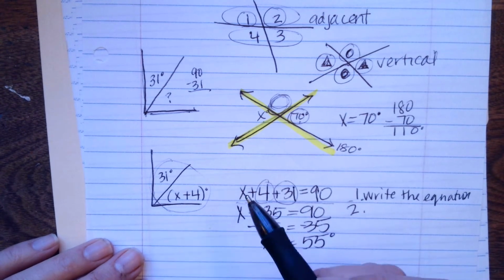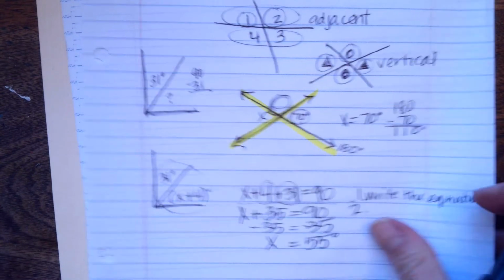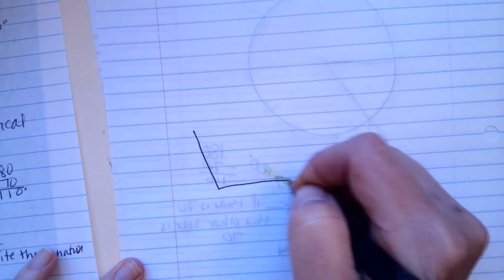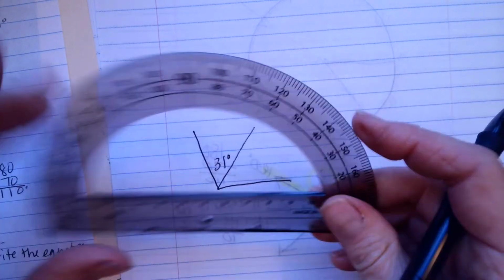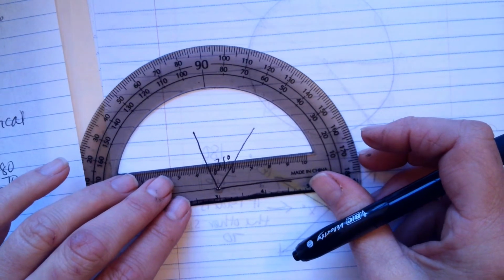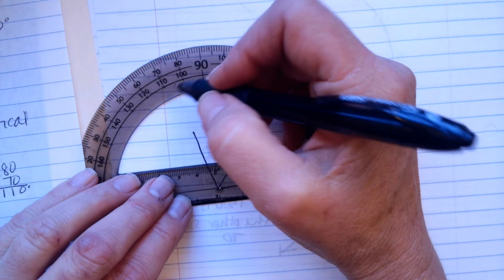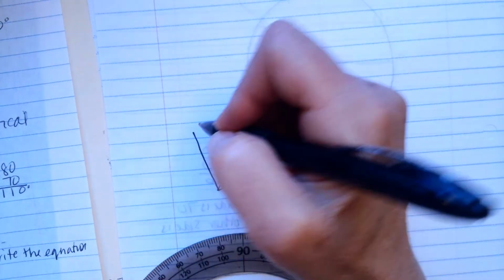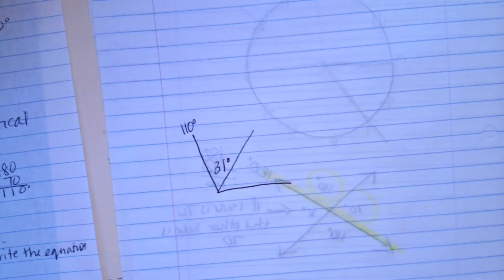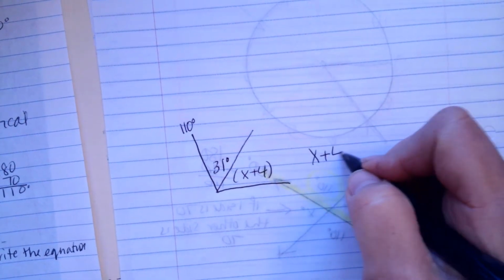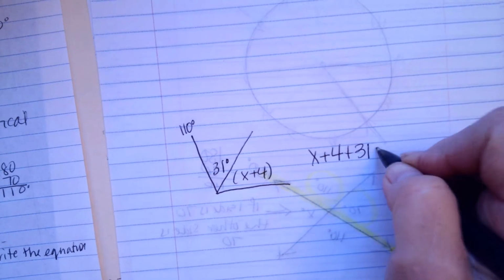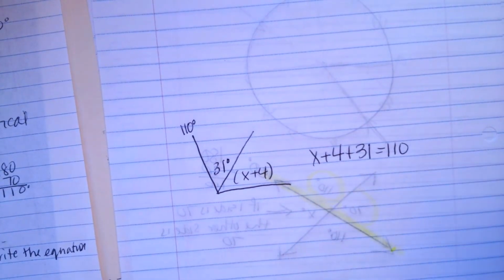If it's not 90 degrees, suppose it was like this, and it said 31 degrees, we can always measure the angle. Right? So this is 110 degrees, and then say they did the same thing, x plus 4, you would just write it out. X plus 4 plus 31 equals 110 degrees.